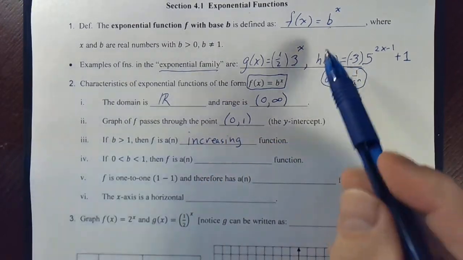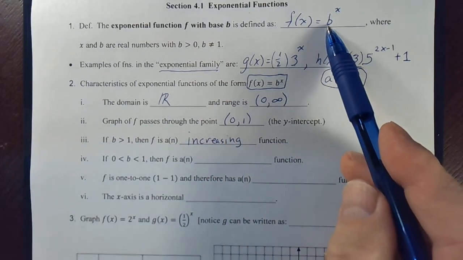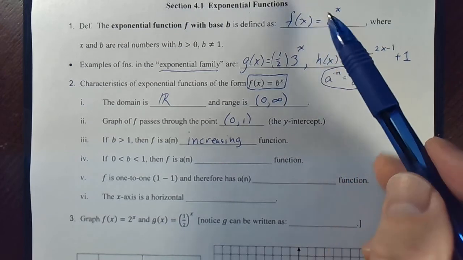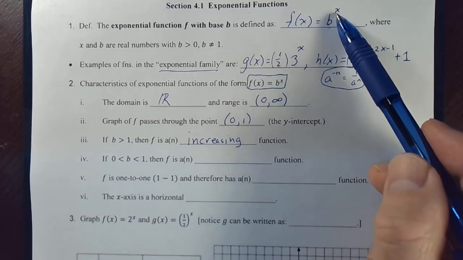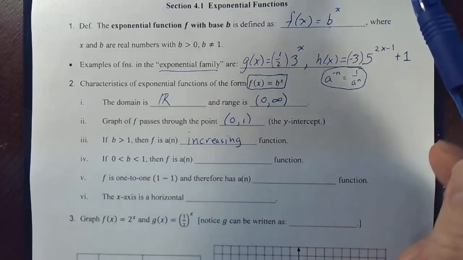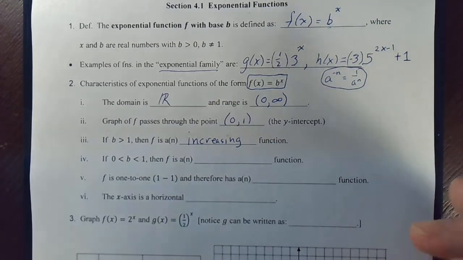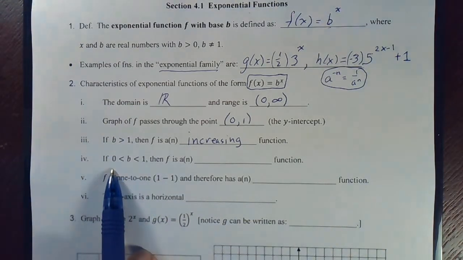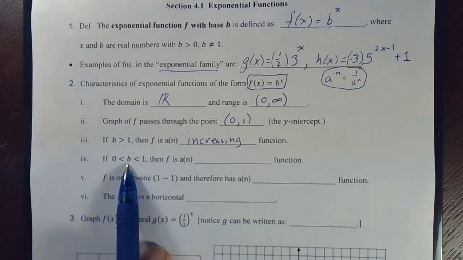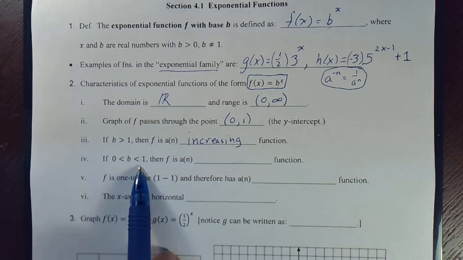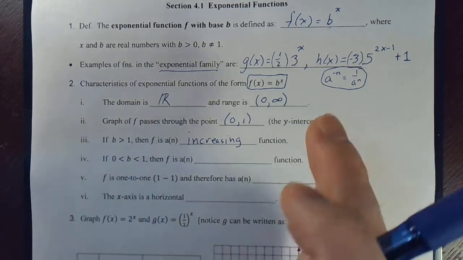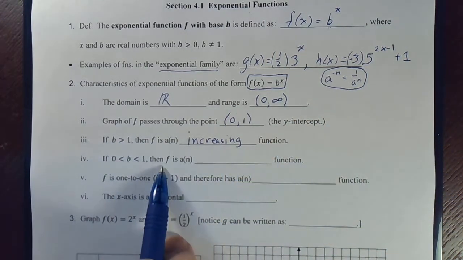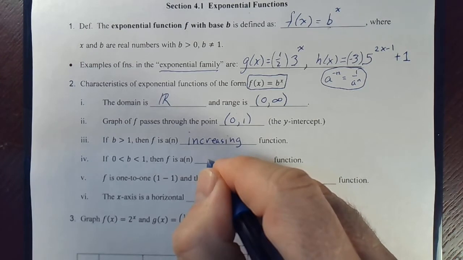As one example, if b is the number 3, well, 3 to the 1 is only 3, but 3 squared is 9. 3 to the third is 27. It keeps getting bigger and bigger and bigger. All right? If b is between 0 and 1, that means it's a fraction between 0 and 1. So if you multiply a number by this, it's going to shrink it. In that case, it's a decreasing function.